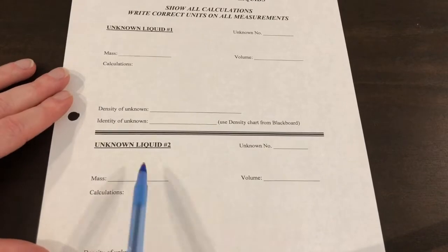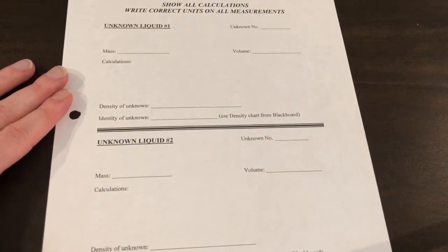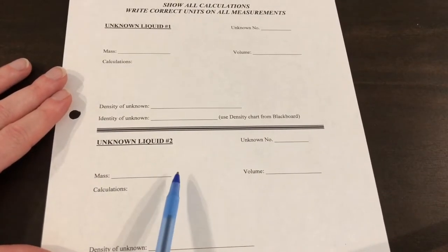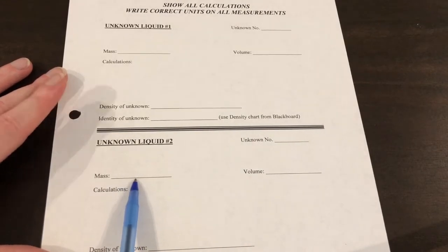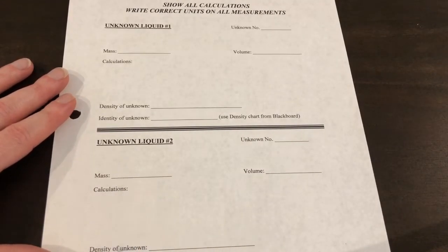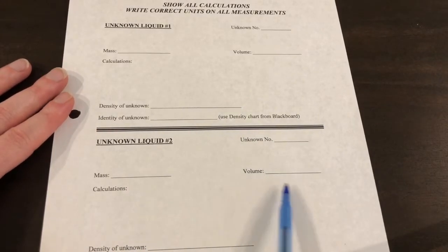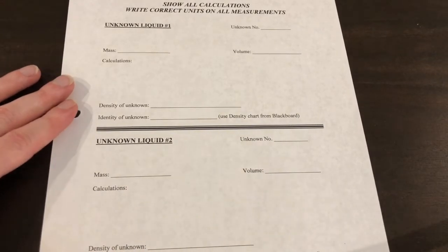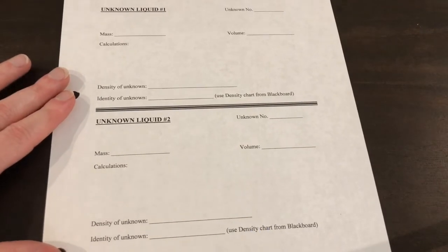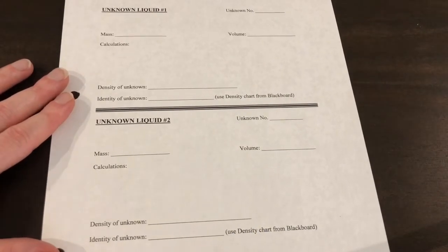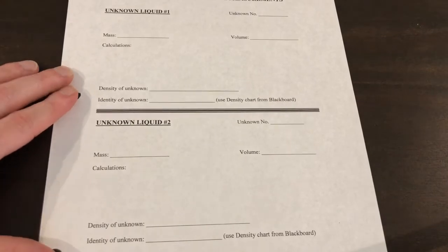Our unknown liquid 2 goes through the same process. Our mass is the mass of the liquid and the graduated cylinder minus the mass of the graduated cylinder. The volume we read from the graduated cylinder. We get that information from the video. The density of this unknown should be really close to the density of rubbing alcohol, or isopropyl alcohol.